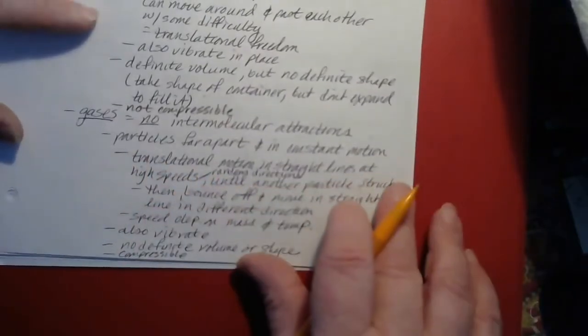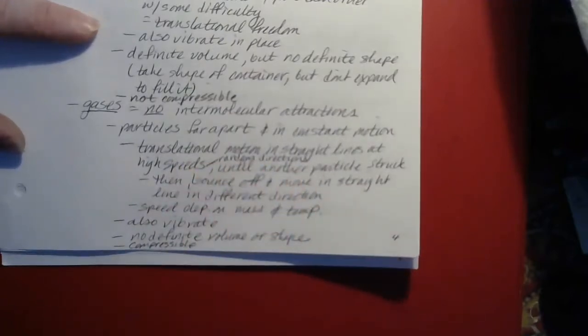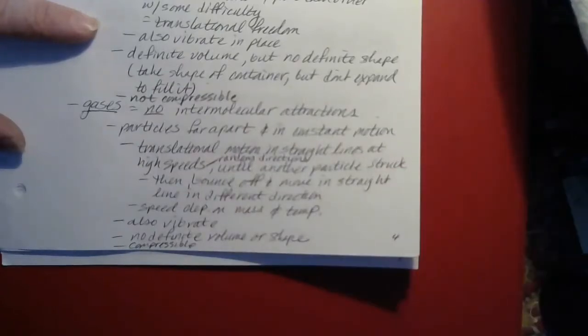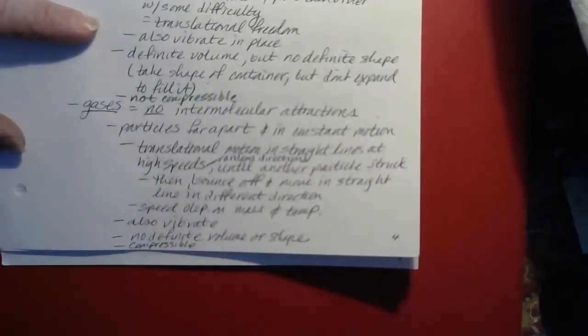So the translational motion, that is motion from one place to another in gases, occurs in random directions in straight lines at very high rates of speed until the particle hits something. Could be another particle, it could be the wall of a container, could be you.